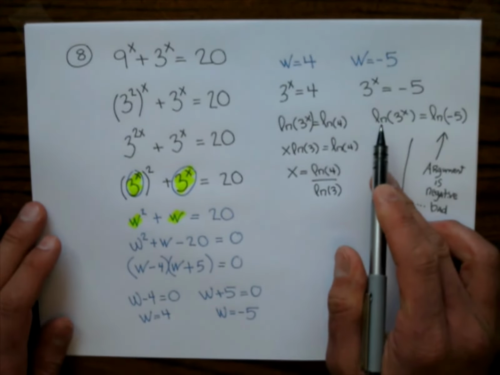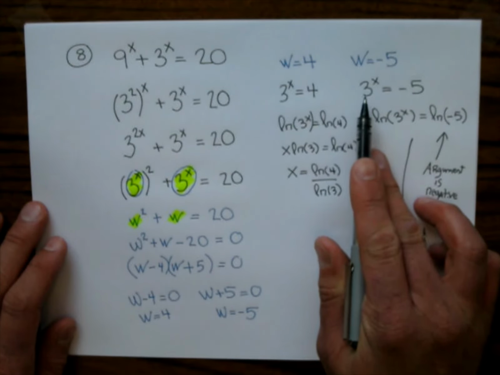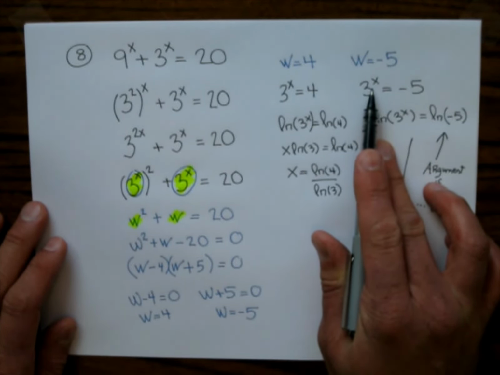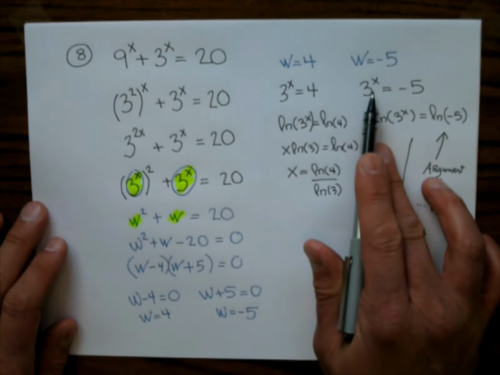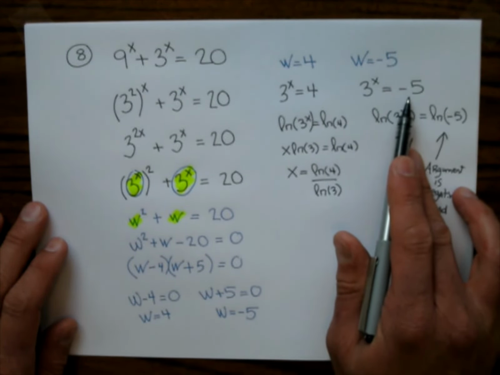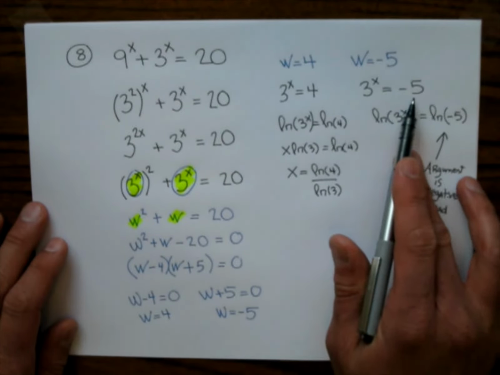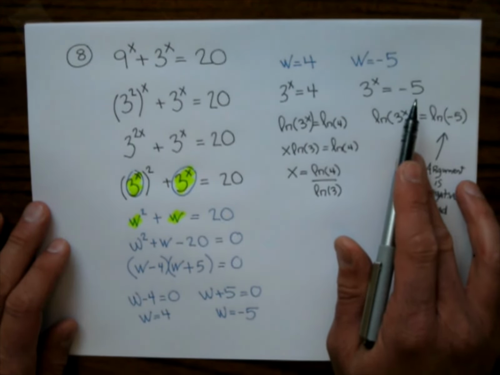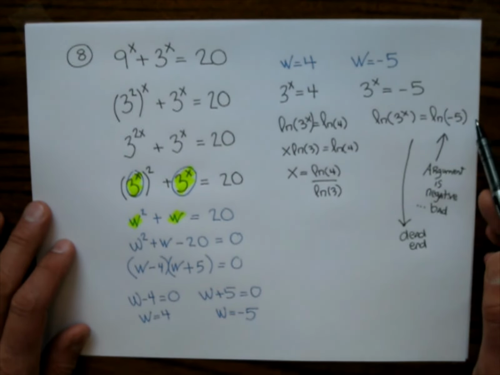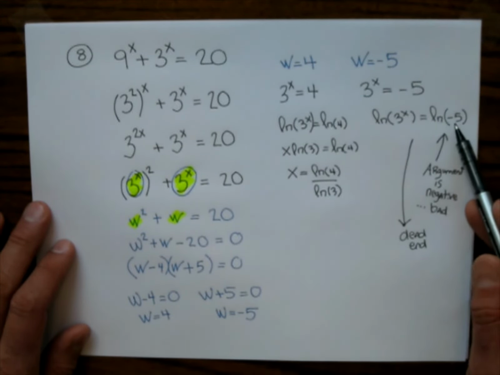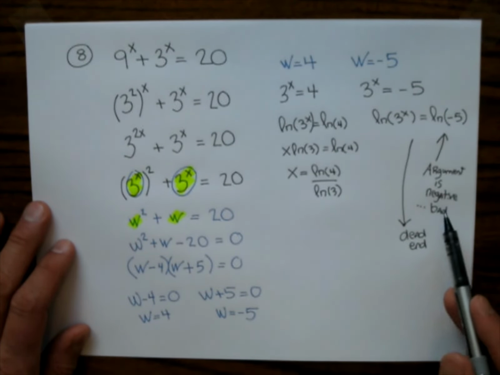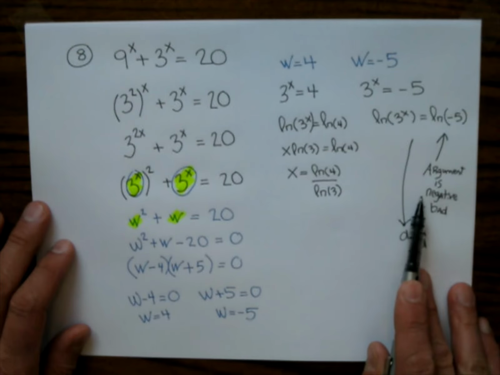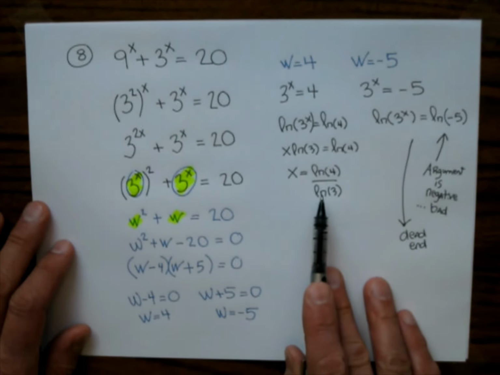Another way you can see that this is a dead end is if you have 3 to the x, which is the airplane taking off, I'm talking about graphs, will that ever have an altitude of negative 5 when you graph that 3 to the x function? No, it never will have an altitude of negative 5. It will never be below the x-axis. A lot of you probably did not like that explanation, but just remember, if you have an ln of a negative number, game over.